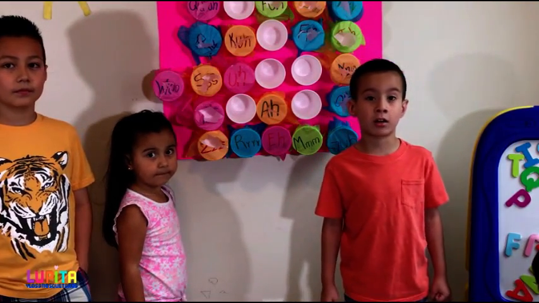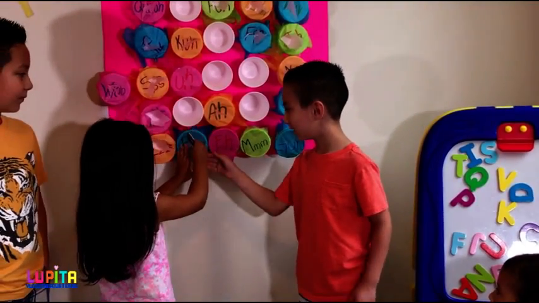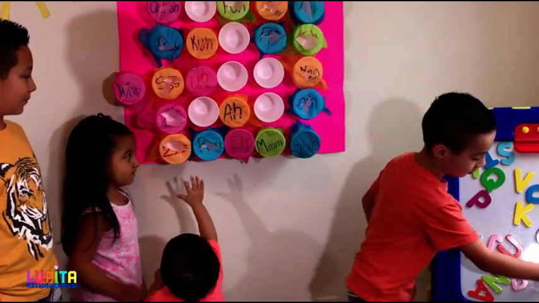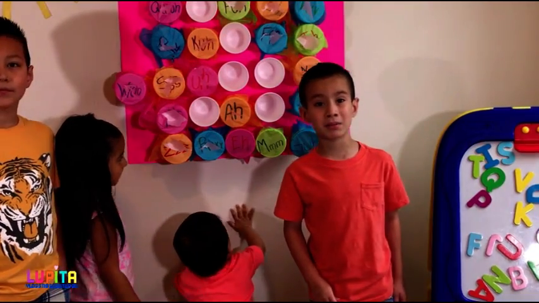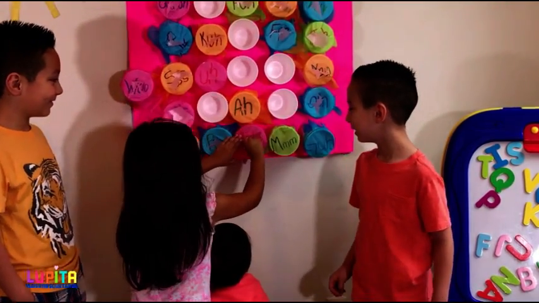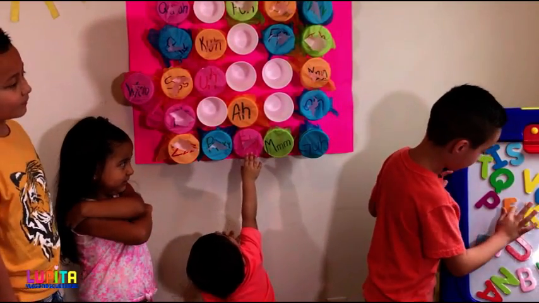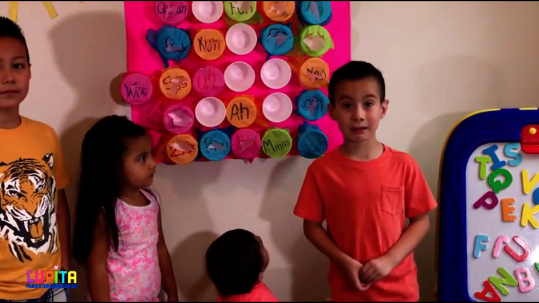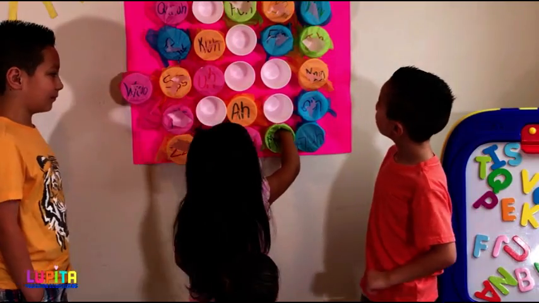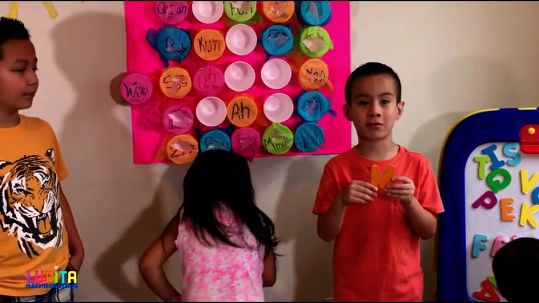Let's see what makes the sound R. R makes the sound R. Let's see what makes the sound E. E makes the sound E. Let's see what makes the sound M. M makes the sound M.